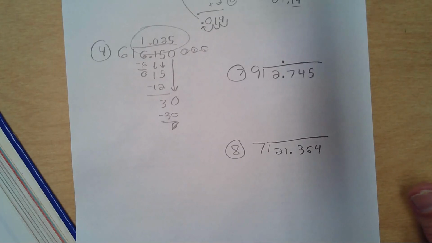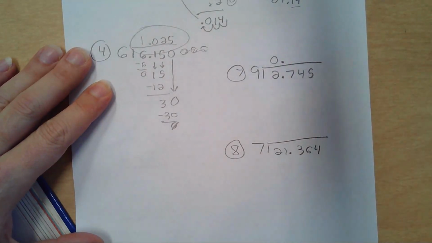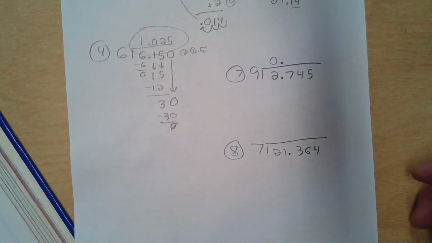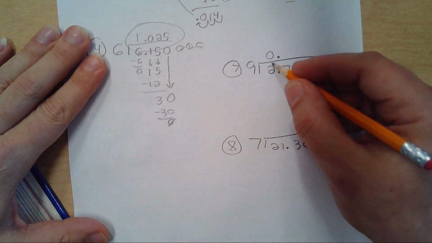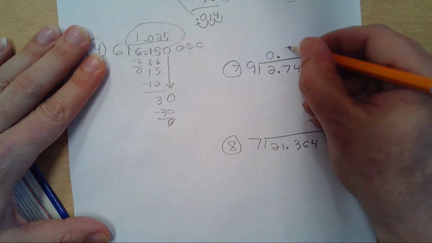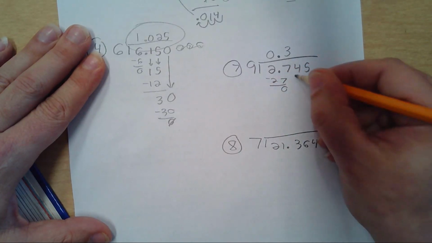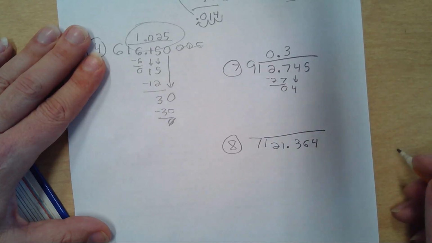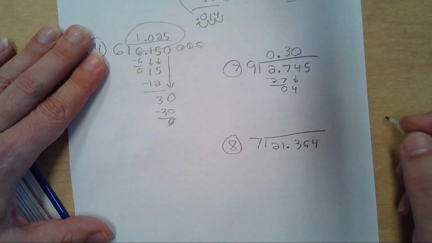So my hope is neither of these were too challenging. If you want to put your 0 here, I'll work through them with you. So 9 goes into 2 no times. 9 into 27, 3 times. Subtract the 27, 0, drop the 4. 9 goes into 4, 0 times.